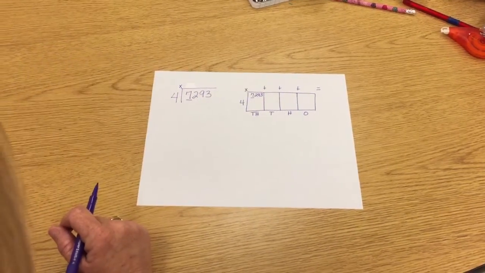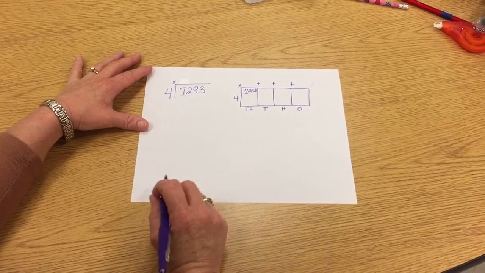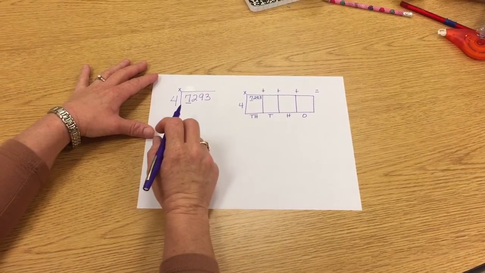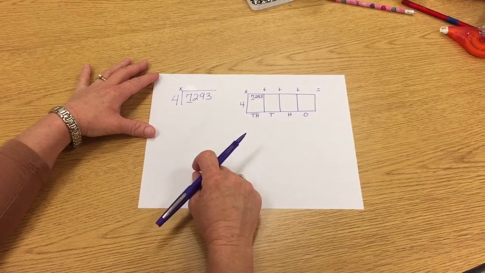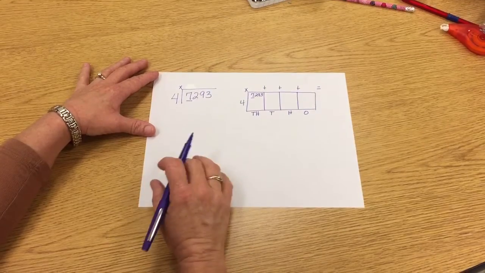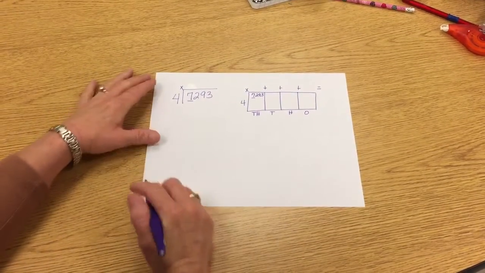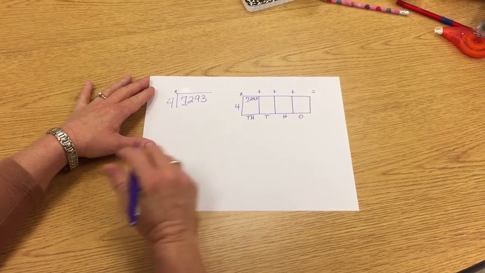Today I'm going to demonstrate how we divide using the two different models that we use in 4th grade. The first one will be called the partial quotients method, and the second one is called the area model. I'm going to do both models at the same time so that we can understand exactly what it is that we're doing. The first step always is to underline the very first place value we have.